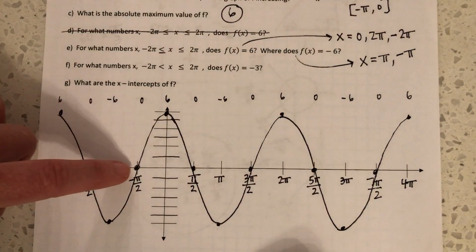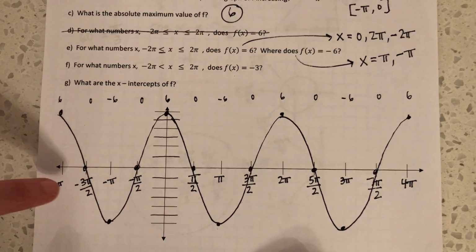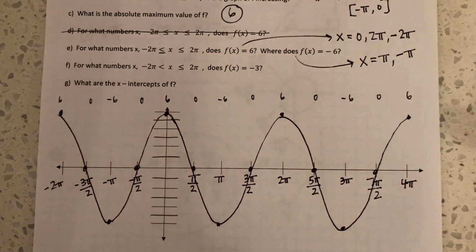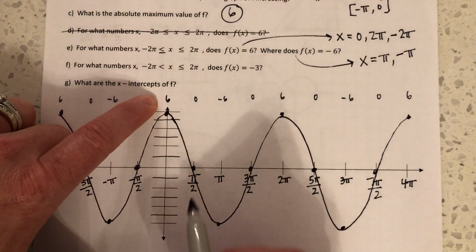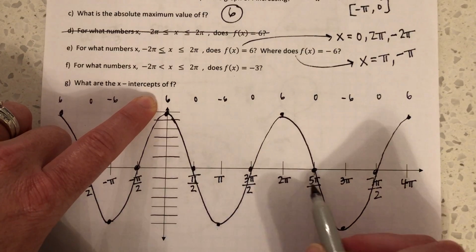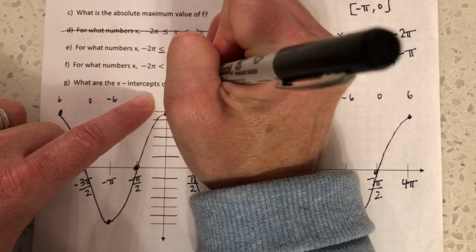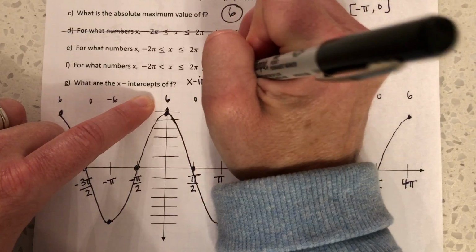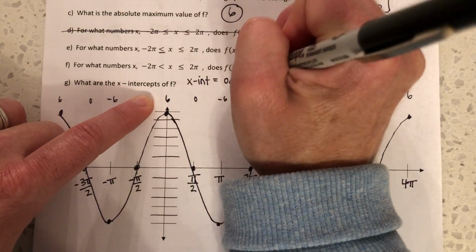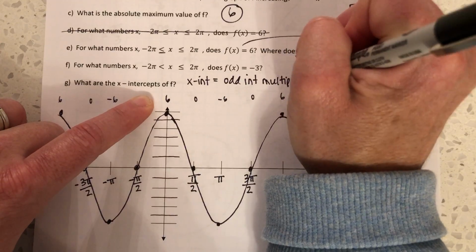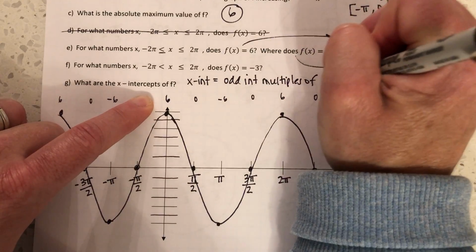It crosses at negative 1 pi over 2, negative 3 pi over 2. Obviously, it has infinitely many x-intercepts. So the x-intercepts are odd integer multiples of pi over 2.